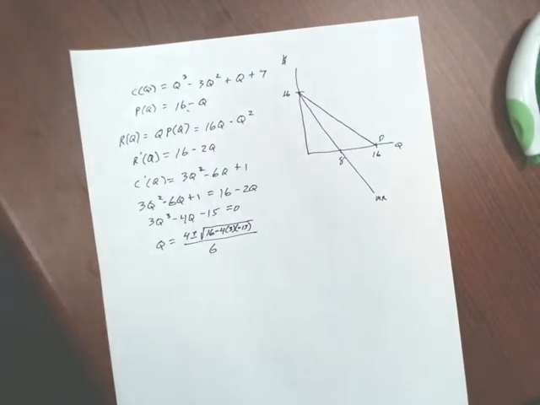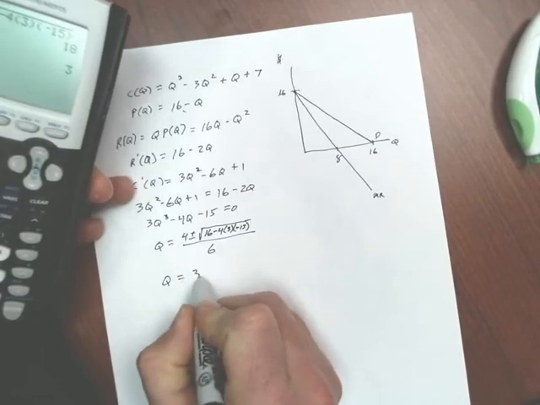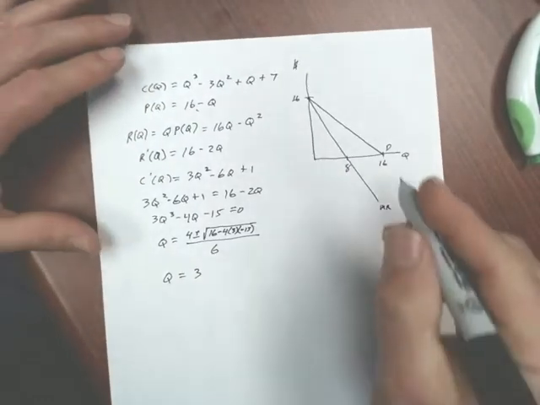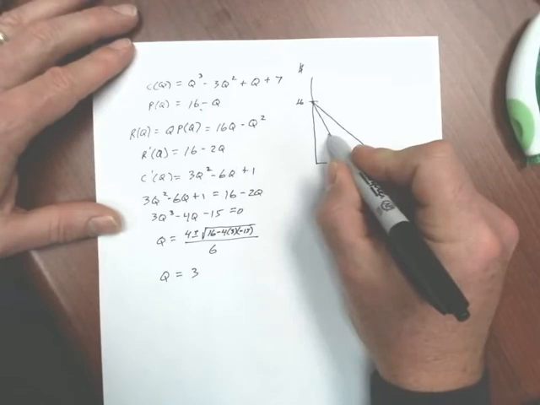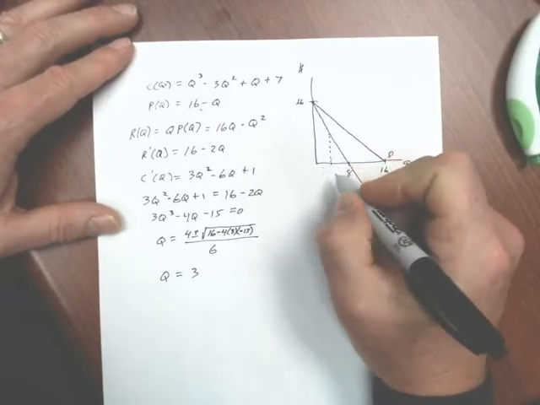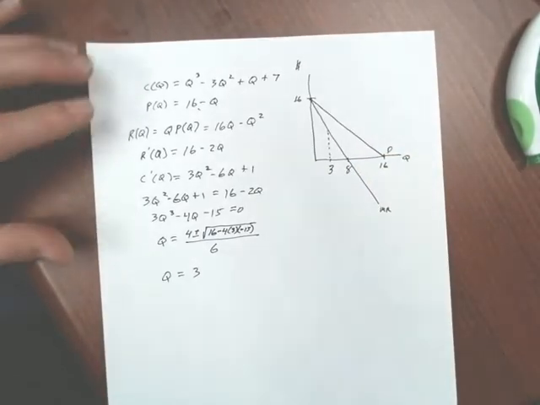We're just going to take the positive value of Q here. What do we get on our calculator? We get 4 plus the square root of 16 minus 4 times 3 times negative 15. That is 18 divided by 6 equals 3. So Q equals 3. So right here at a value of 3 is going to be our profit maximizing output level.